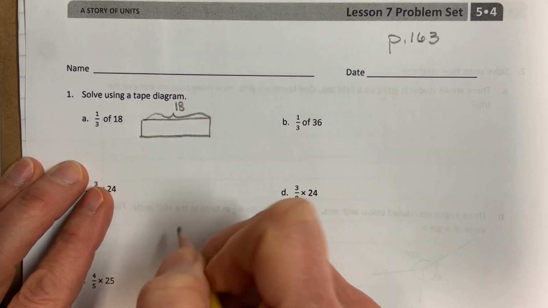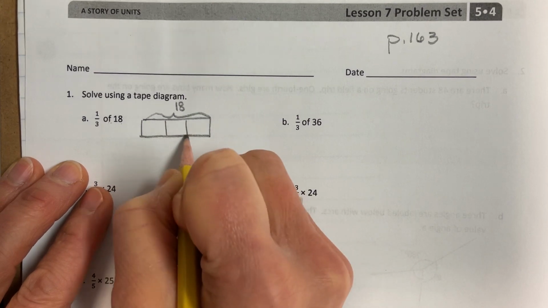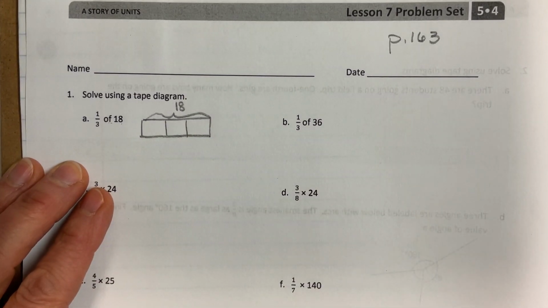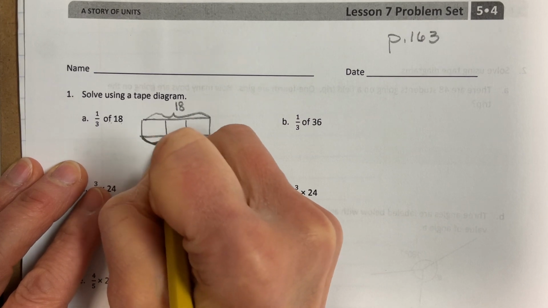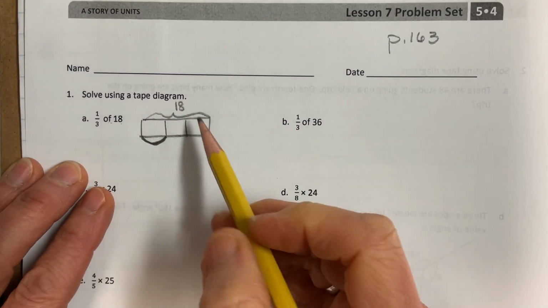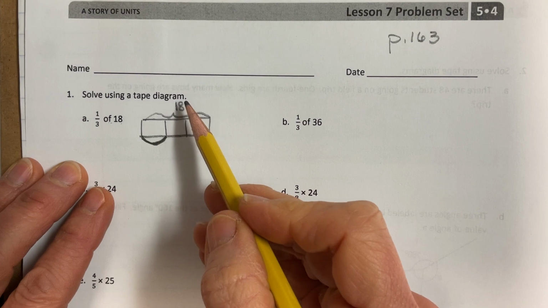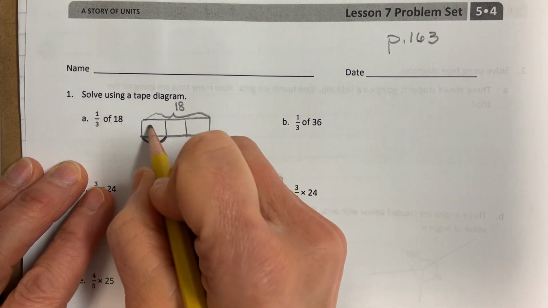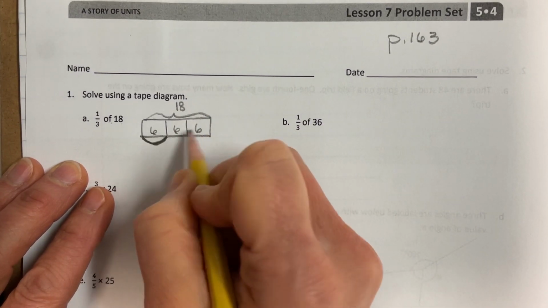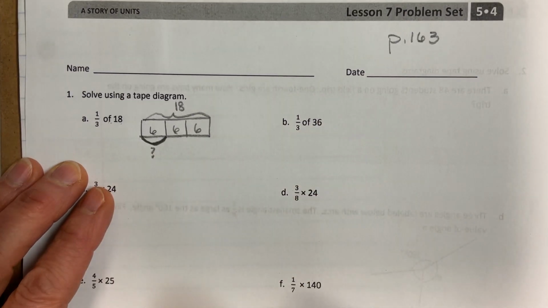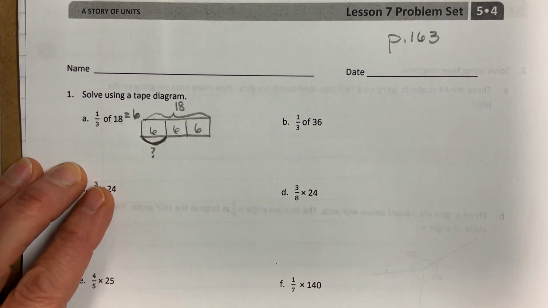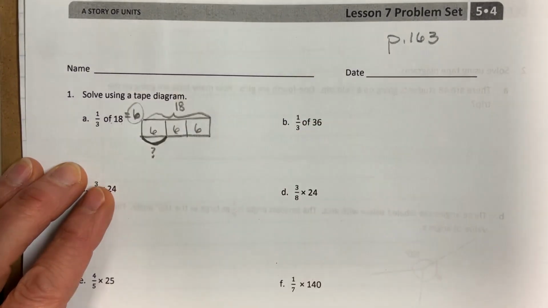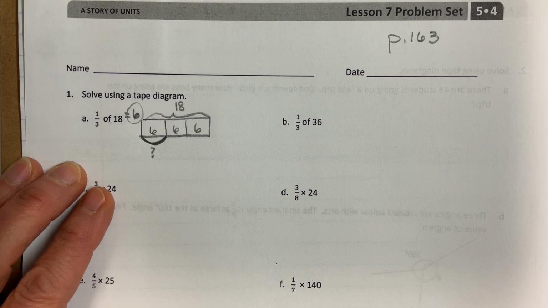And we're dividing it into thirds. And we want to know what one of those is, 1/3. Okay, well, remember 18 divided by 3 is 6. That means 6 goes in each box, but I'm wanting one box. So the answer would be 6. I'll put the answer here. 1/3 of 18 is 6.